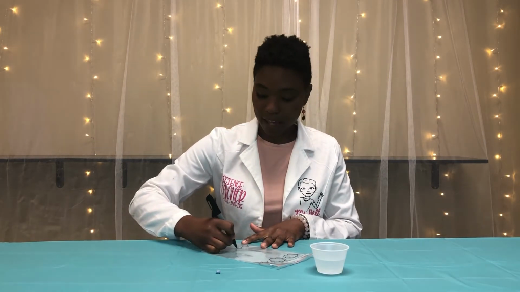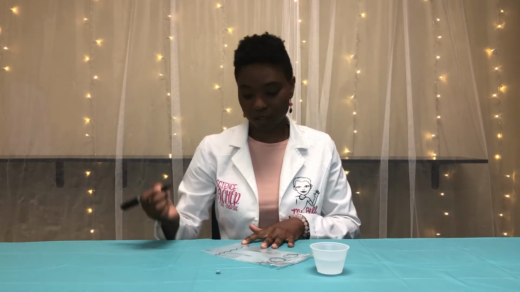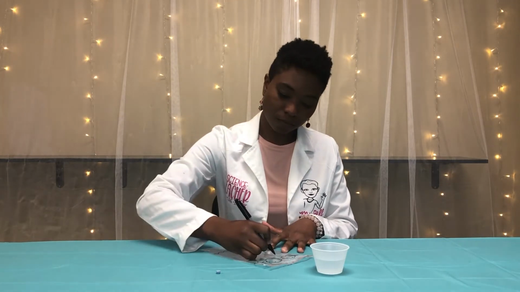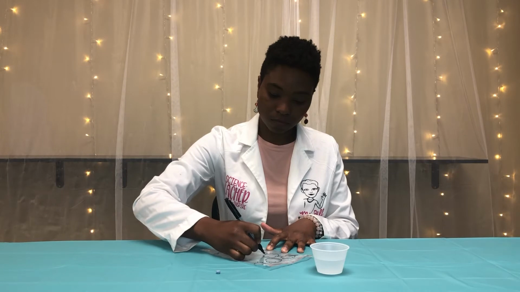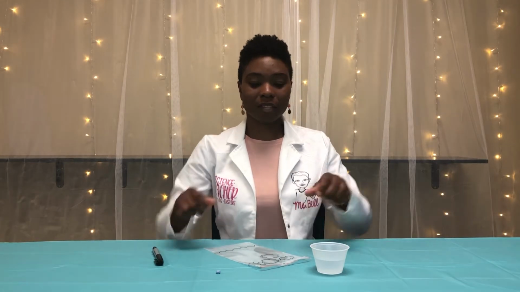Next, on the bottom half of your bag, let's draw some waves to represent the ocean. You can be creative if you like and add some ocean life into your ocean. Next, make sure you filled your plastic cup with water. Take your blue coloring tablet and place it in the water.